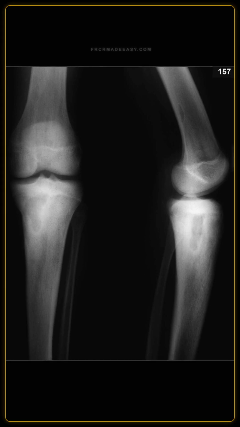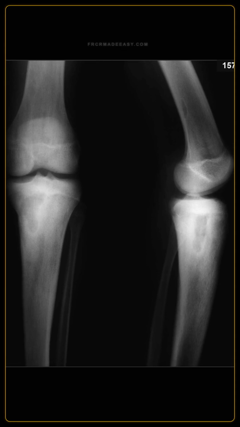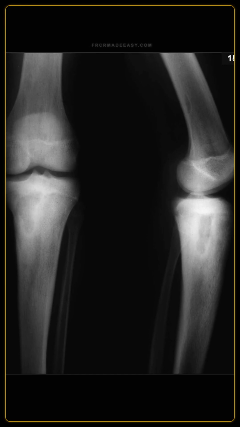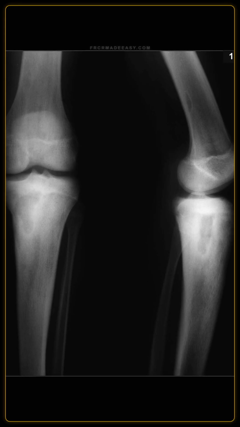A 25-year-old male presents with localized knee pain and a low-grade fever. I'm showing you the anteroposterior and lateral radiographs of the knee. Describe the findings.